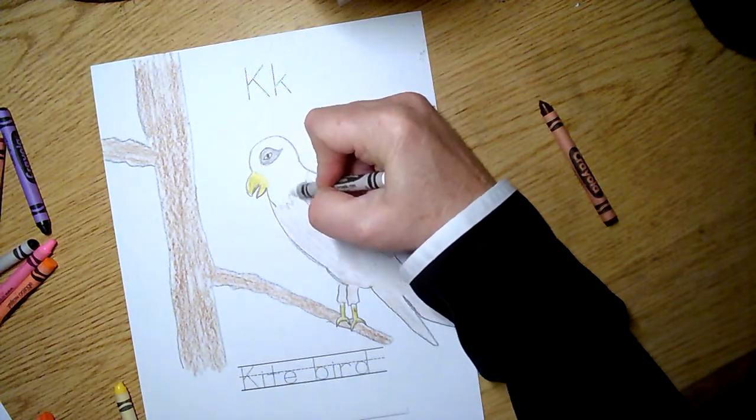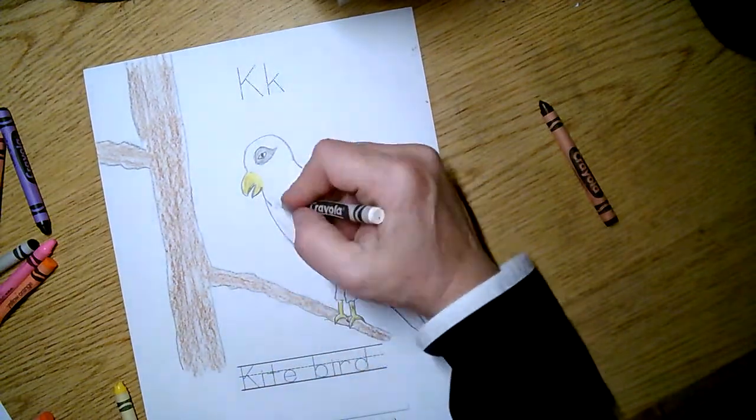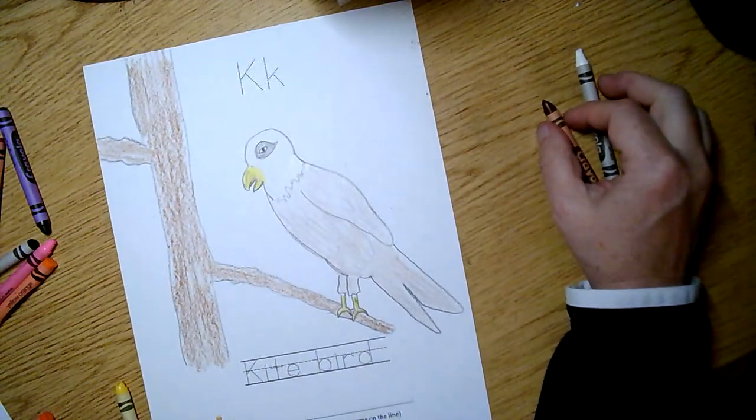There you go. Right? You don't have to color all the way up the head, but if you smear right there, it'll kind of look like it's feathers. There you go. You drew a kite bird.